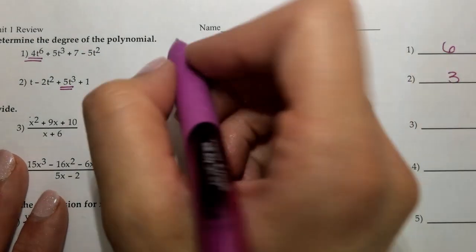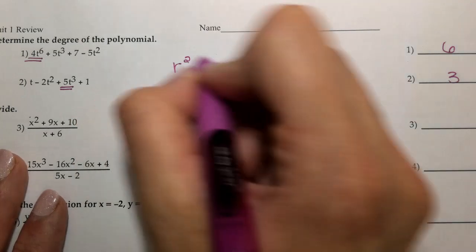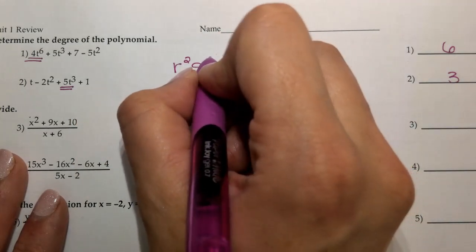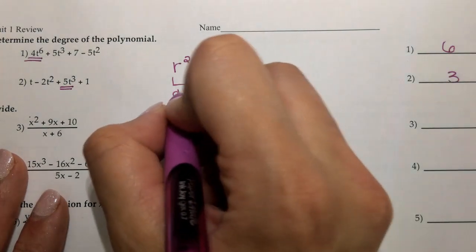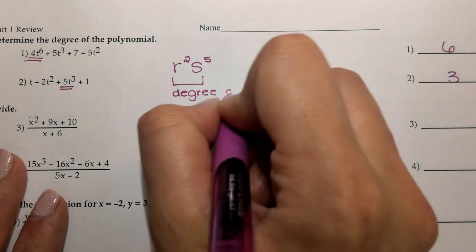Now, if you had terms that had multiple variables, like r^2 s^5, for example, you would add the exponents together, and this would be a degree of 7.